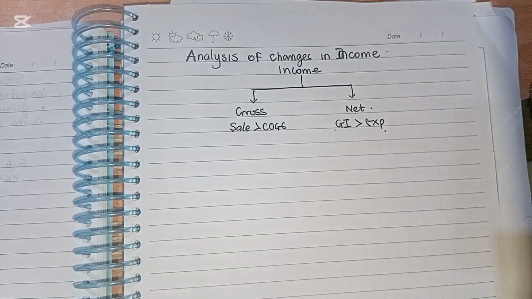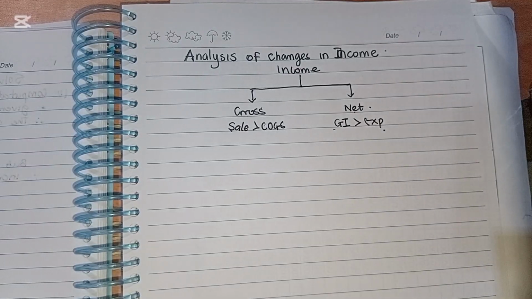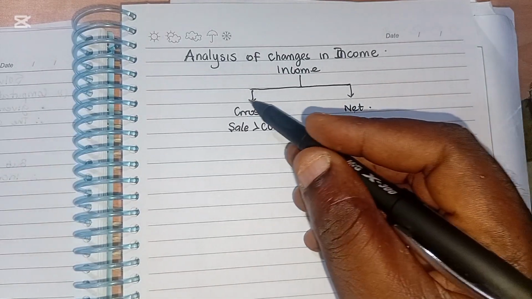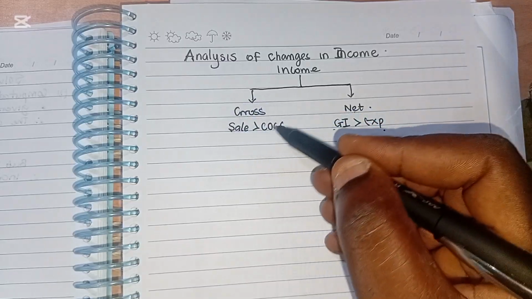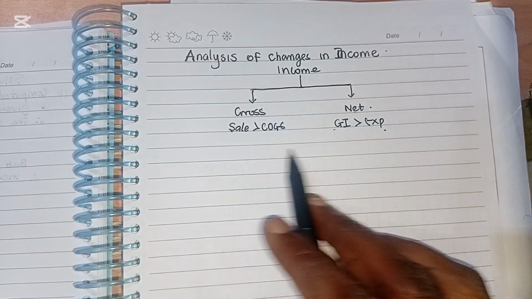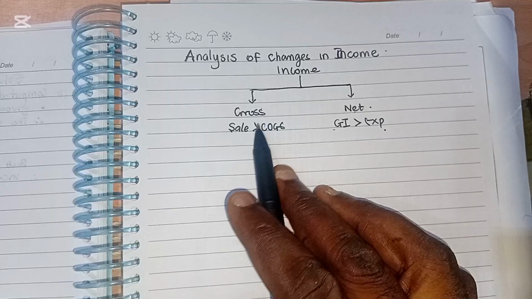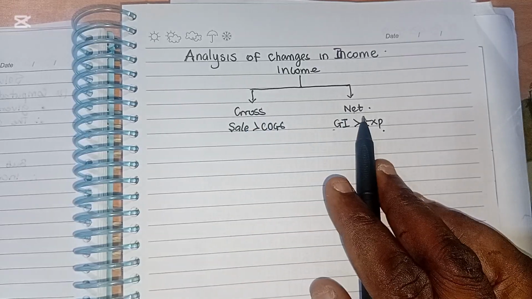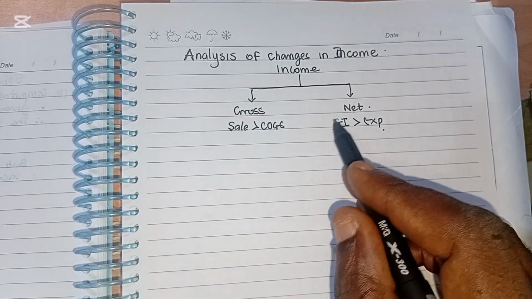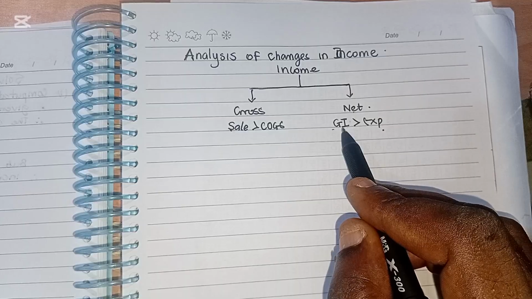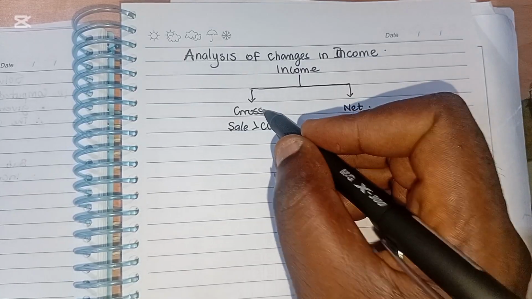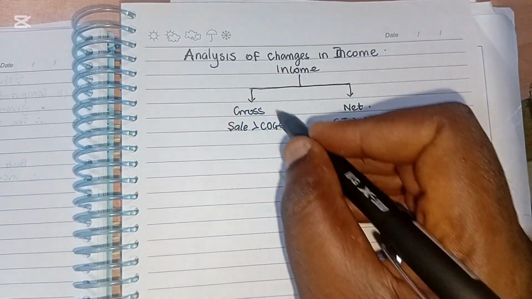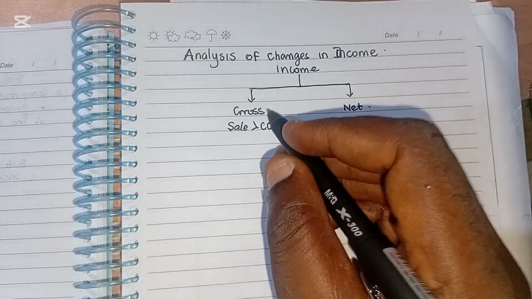Now, if any factor affects the gross income, automatically the net income will be affected. Based on that premise, we will concentrate on the gross income.